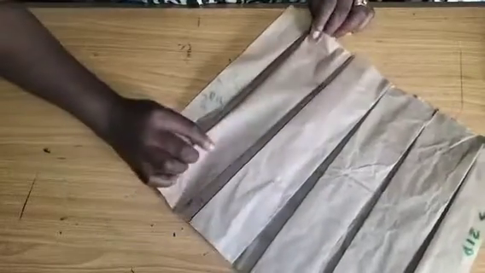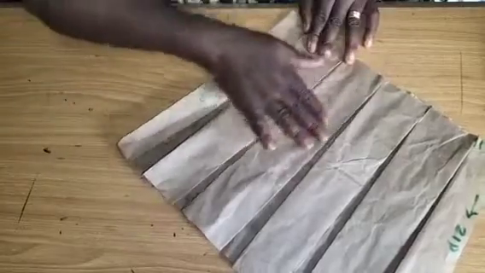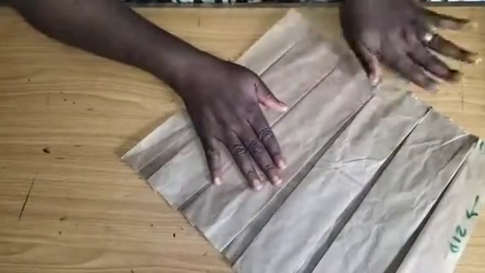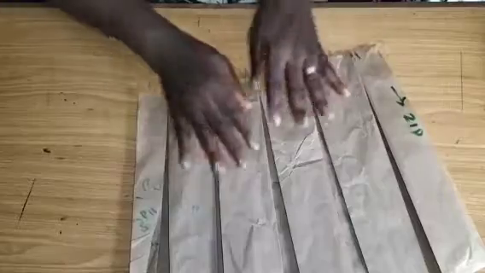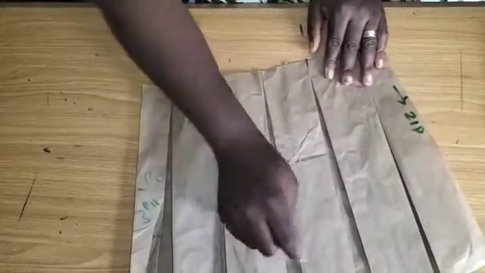So by the time you have gotten your kissing pleats, okay, so that is the first thing you are going to get. You make sure you get all your kissing pleats, okay. So now the next thing you are going to do is to open them up.